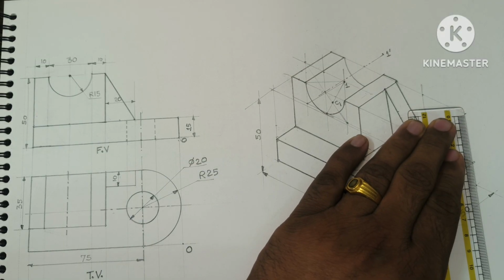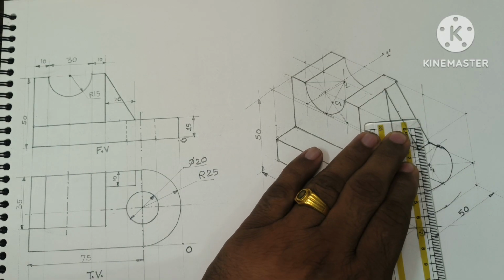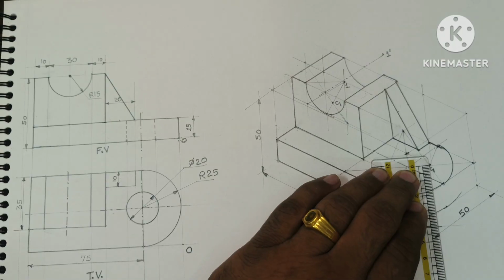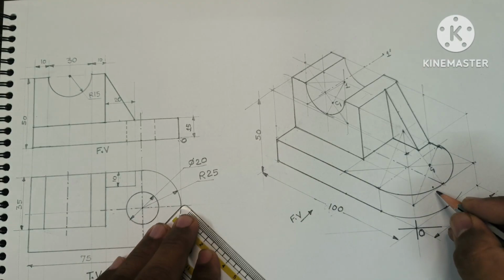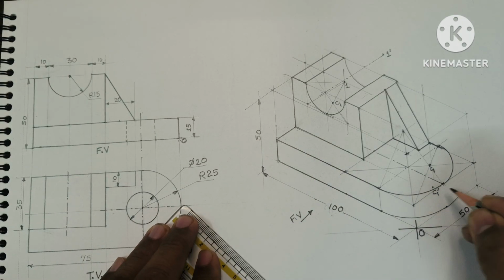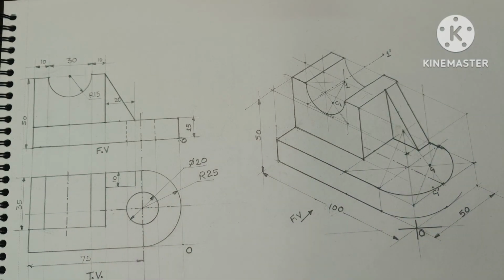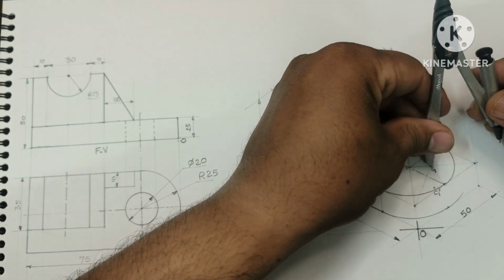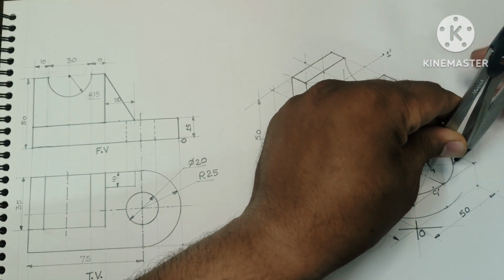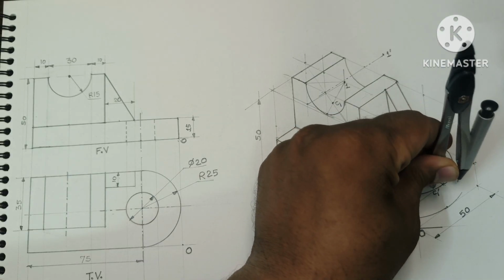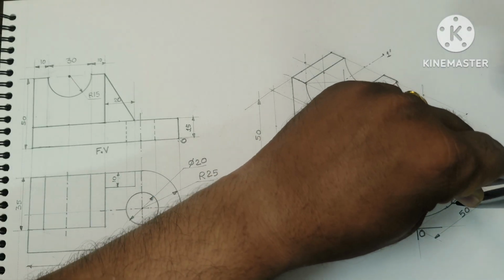And now we will draw this arc by transferring this C1 point 15 millimeter below. First of all, I will take the distance. This C1 point will be transferred 15 millimeter below. You can call it as C1 dash. Then I will take the same radius or distance in the compass and I will draw the arc.